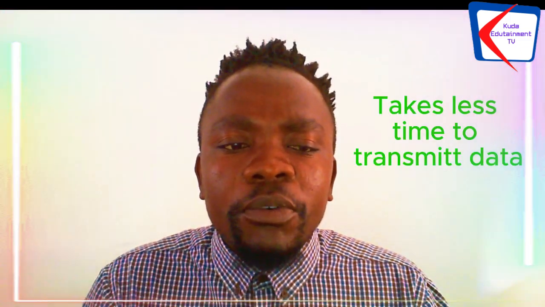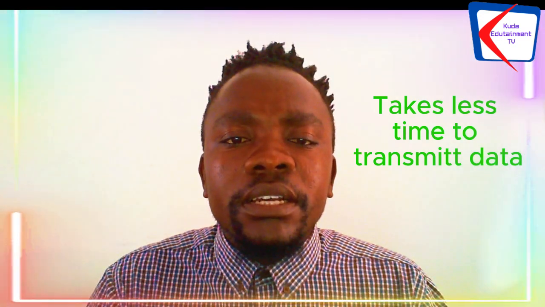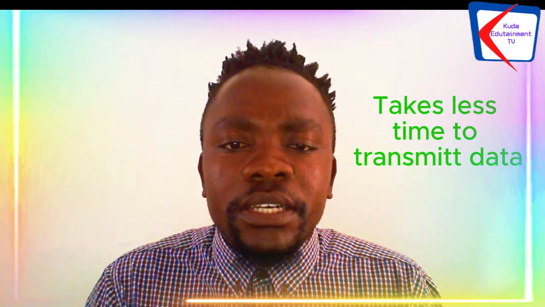All right. So now, what about the parallel data transmission approach? With parallel, the advantage is that since data is sent multiple bits at a time across multiple wires, the time we take to transmit our data would be much less, right? So it will be faster to transmit data using this approach, which is parallel transmission.